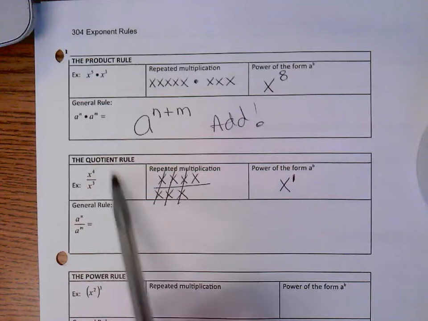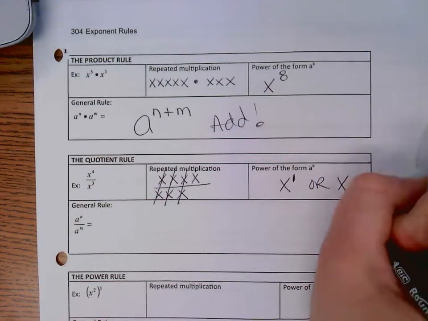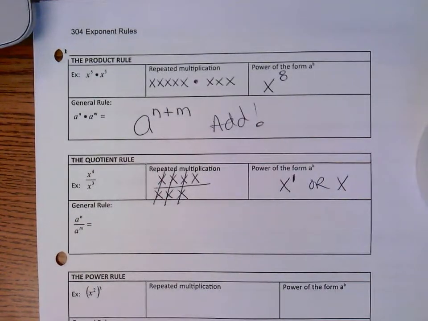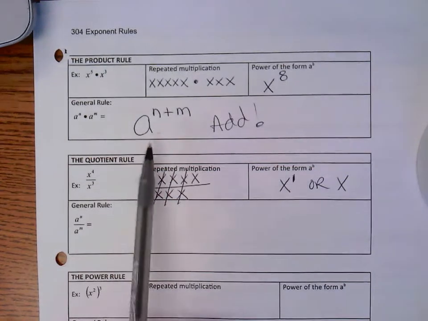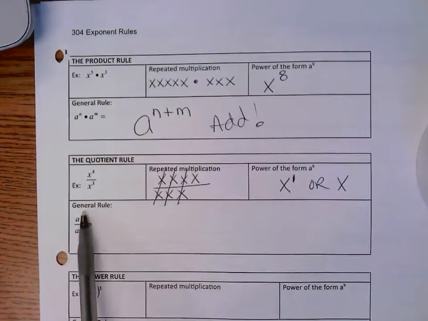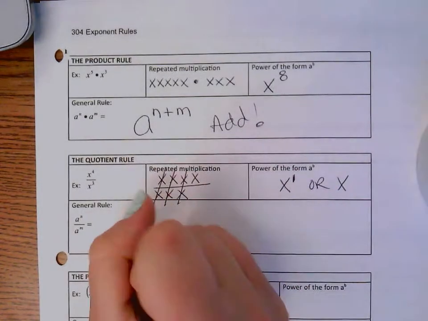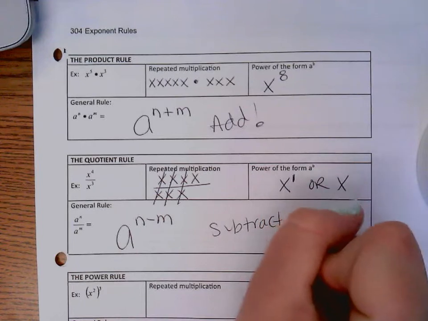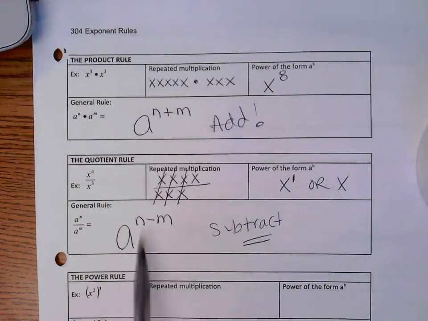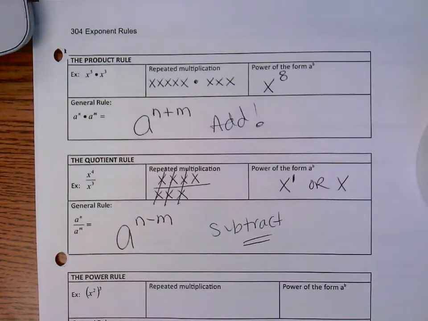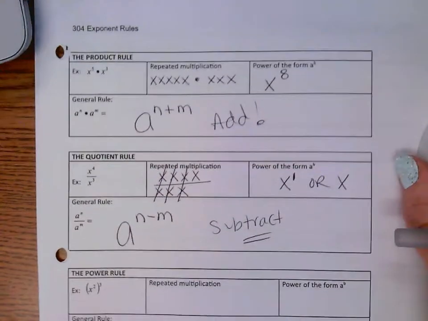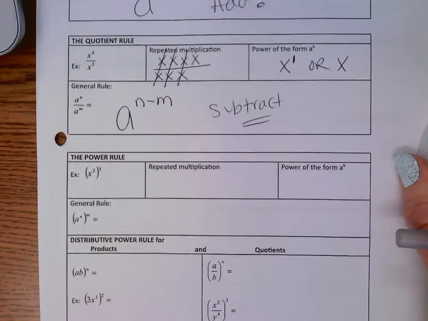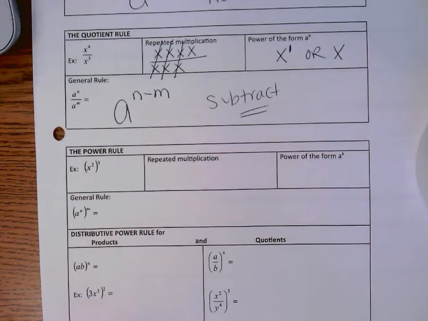What do I do to the 4 and 3? I could just write x. But what did I just do? I canceled. So instead of n plus m, it's n minus m. So it's subtraction. The shortcut is to subtract, but if you forget, write them out and cancel them. And I think these exponent rules will help you for the SAT tomorrow. There's usually at least one problem related to simplifying exponential expressions. So that's why I wanted to get this in today for you juniors.